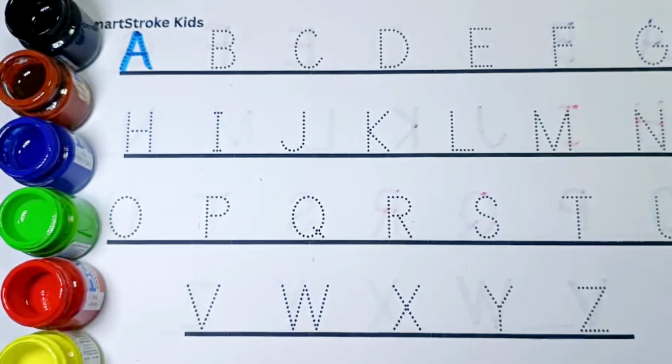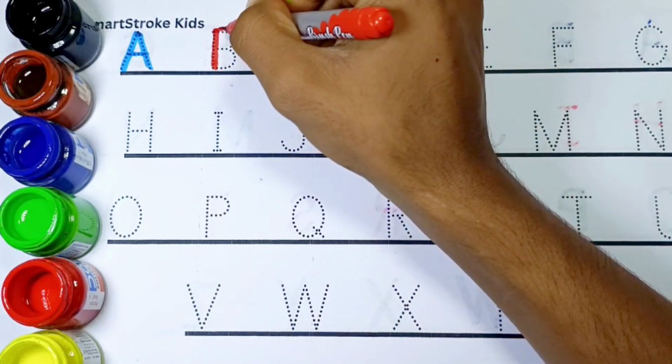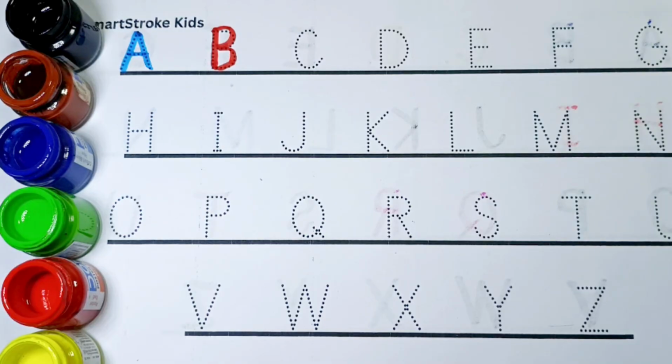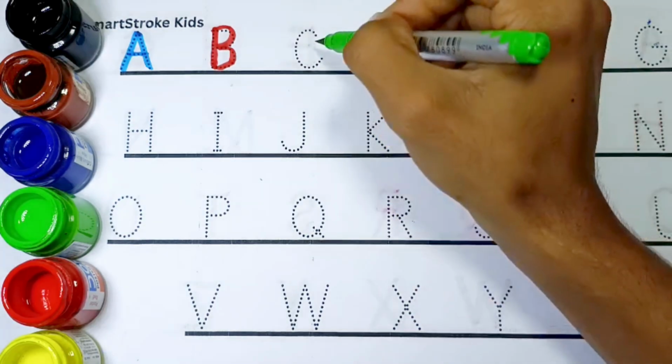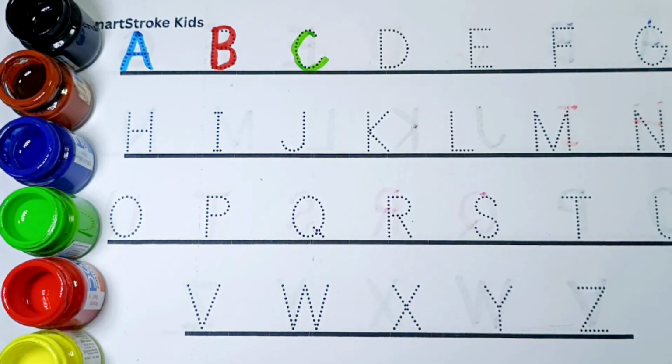A for apple. A for aeroplane. Kids, now you draw B. The alphabets of B. And use red color. Kids, next one is C. And use light green color. C for cat. C for car.